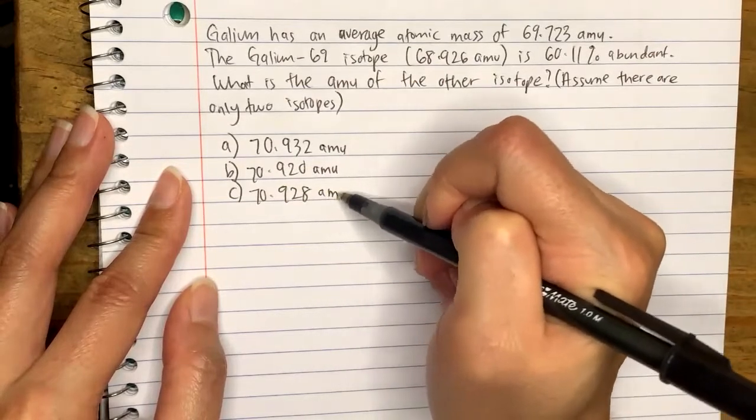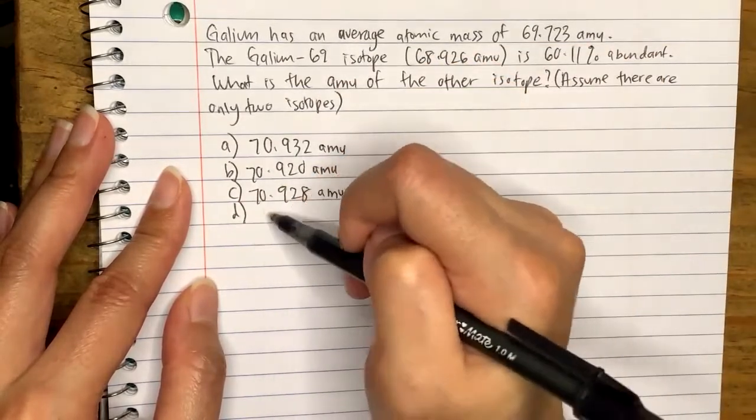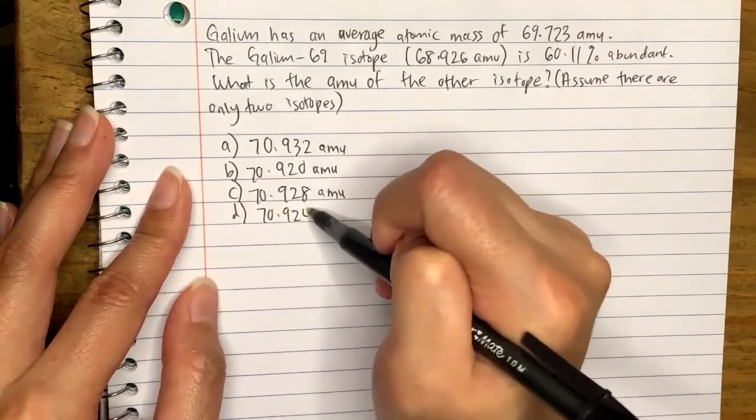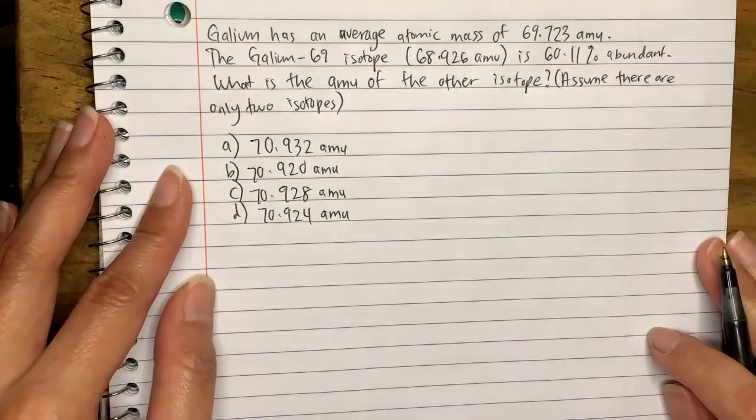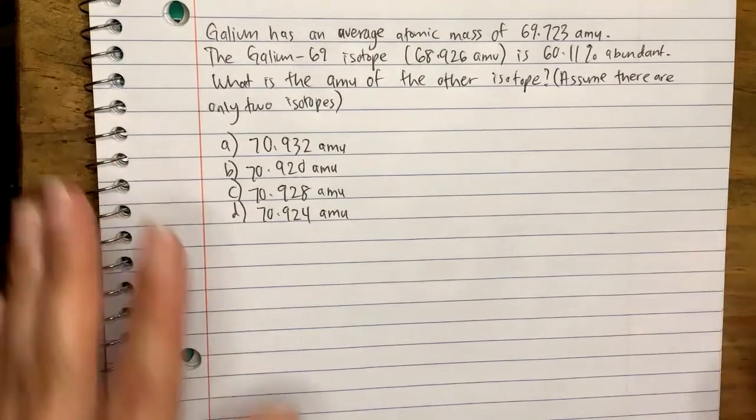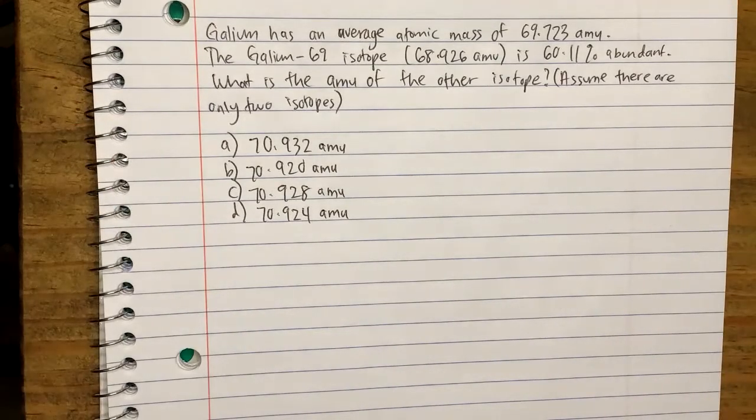70.928 AMU, and D, 70.924 AMU. As you can see, they're all so close. Rounding would be so dangerous here. Okay, so let's go ahead and set up our formula.